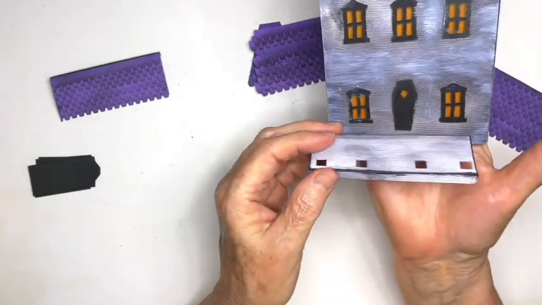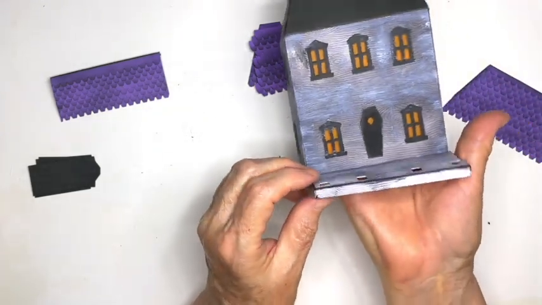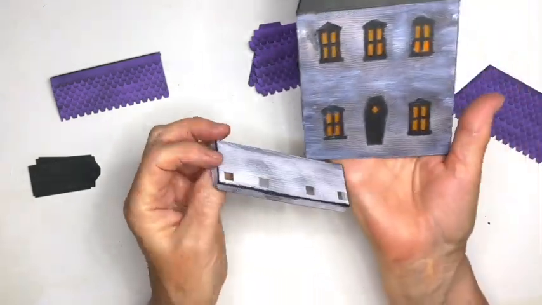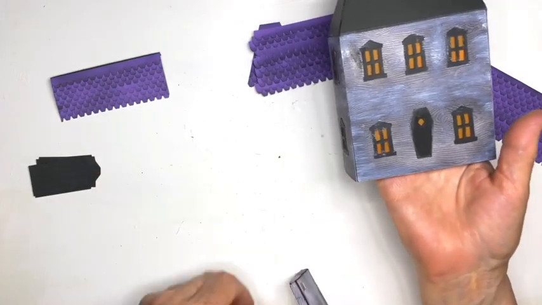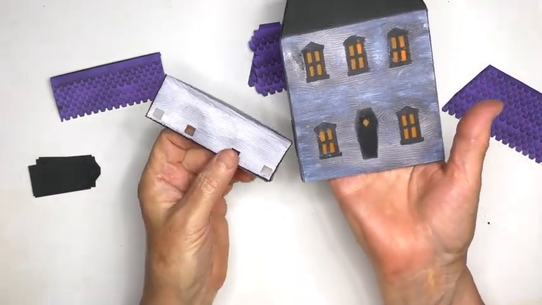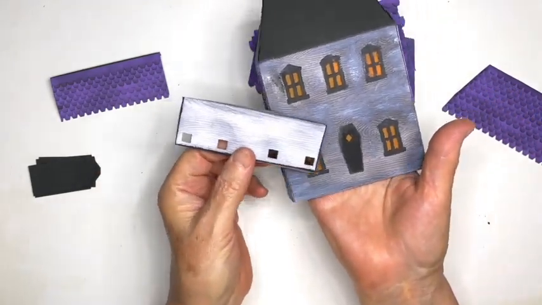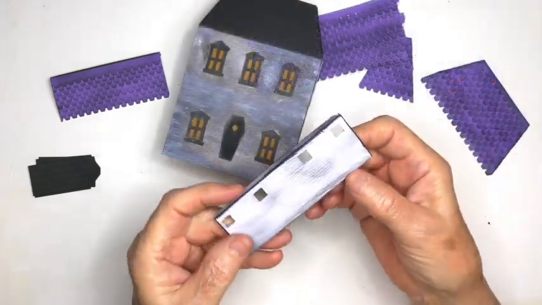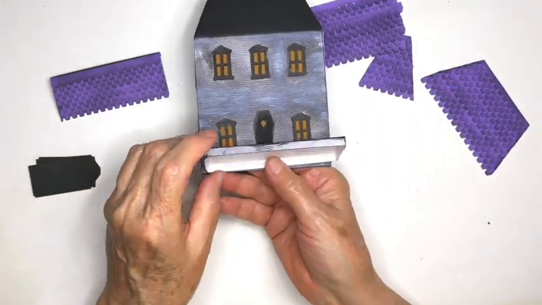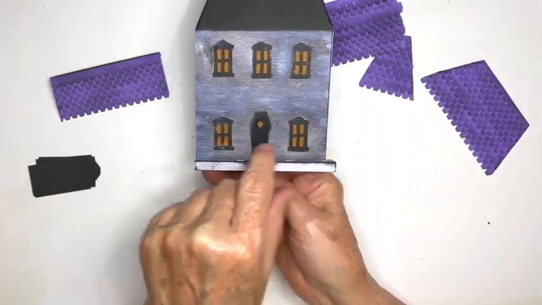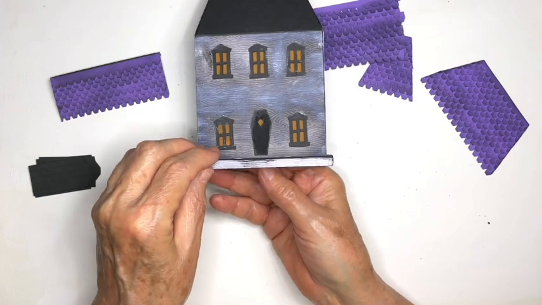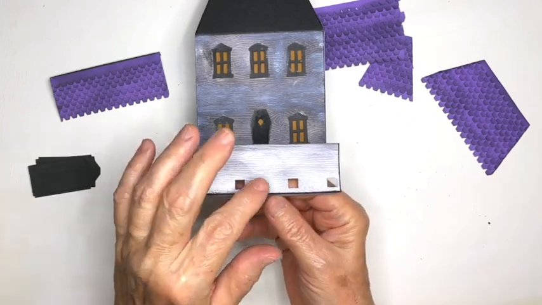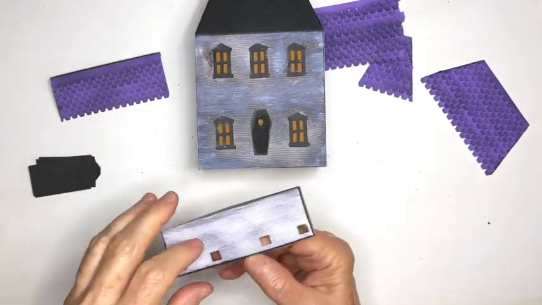I'm going to use a lighter piece because I want it to show up on the front of the house. In other words, I didn't distress this one quite as much as I did the house. And the post will go on the outside. So when we glue it together, these will be away from the house.